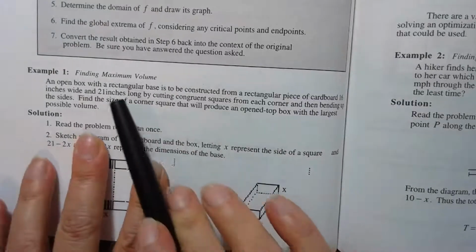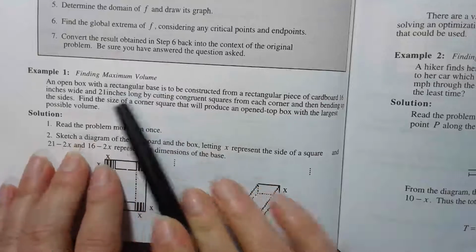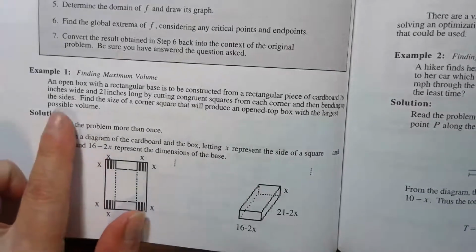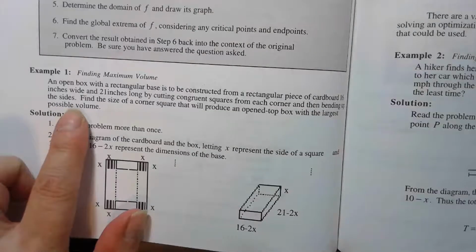Now, he's telling you you're going to find the maximum volume. Chances are you're going to figure that out for yourself in the problem. An open top box with a rectangular base is to be constructed from a rectangular piece of cardboard 16 inches wide and 21 inches long by cutting congruent squares from each corner and then bending up the sides. Find the size of the corner square that will produce an open top box with the largest possible volume.